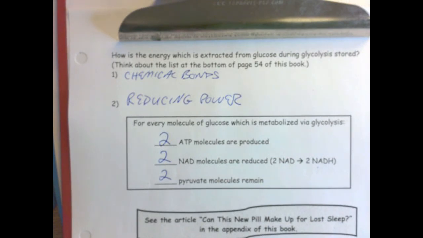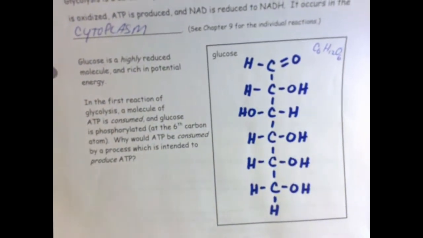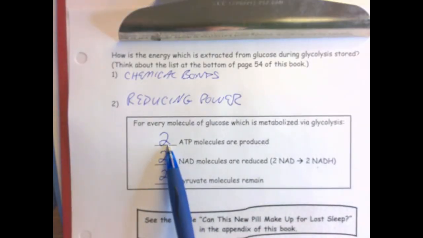Because when you consider this, this doesn't look all that impressive. At the beginning of this discussion, we said, oh, yeah, glucose is great. It's loaded with potential energy. Look at all that reducing power. It's fantastic. Tons and tons of potential energy. And all we got out of it was 2 lousy ATPs. That doesn't seem very impressive. Well, it's because you're done with glycolysis, but you're not done with carbohydrate metabolism. This is just phase 1. We're going to get more efficient coming up.